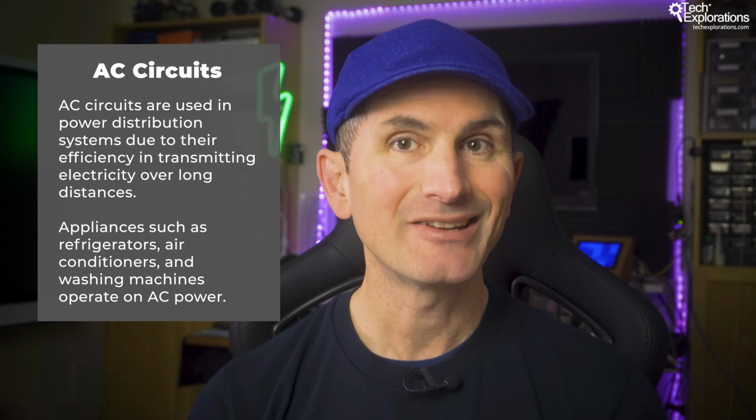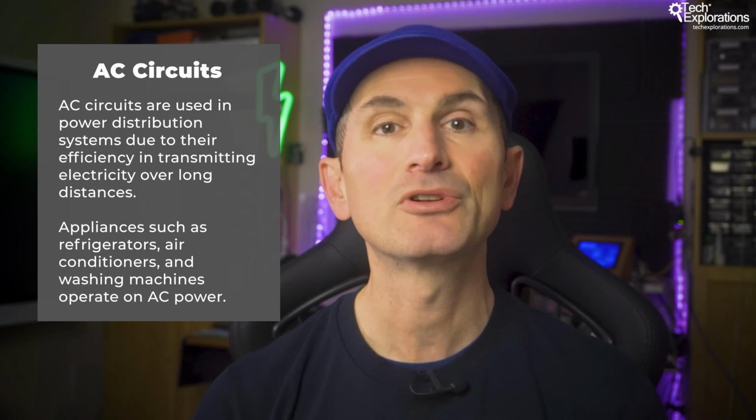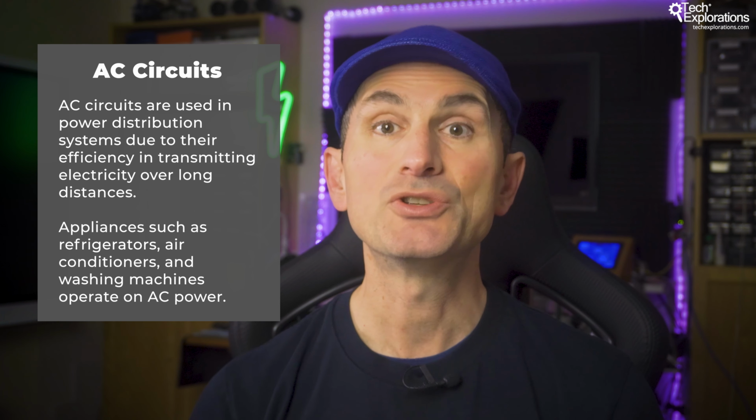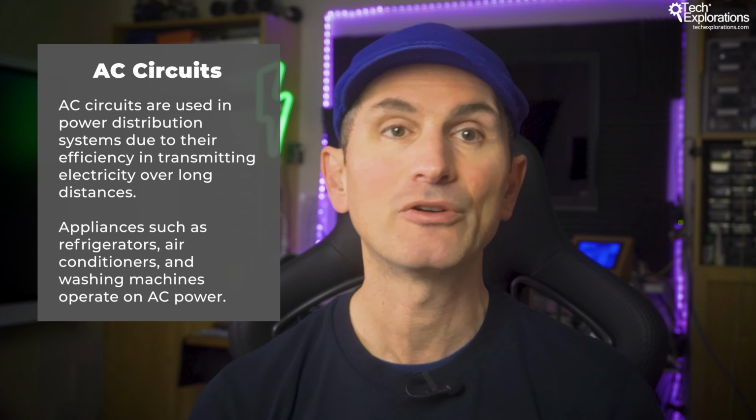Alternating current (AC) circuits are predominantly used in residential, commercial, and industrial power distribution systems due to their efficiency in transmitting electricity over long distances. Household appliances such as refrigerators, air conditioners, and washing machines operate on AC power. AC is also used in large-scale electrical systems like power grids that I mentioned earlier, where transformers can easily step up or step down voltages to minimize energy loss during transmission. The choice between DC and AC circuits depends on the specific requirements of the applications, such as the need for stable voltage, efficiency in transmission, or compatibility with existing infrastructure.